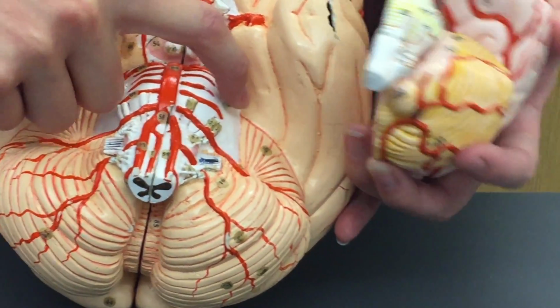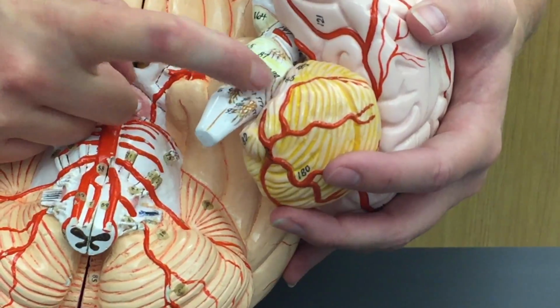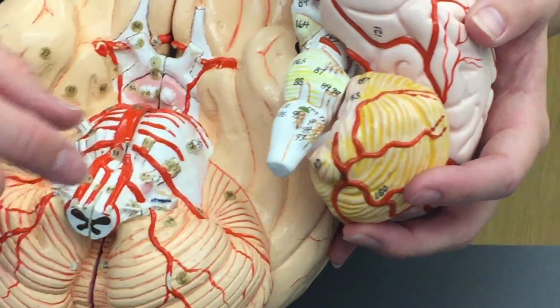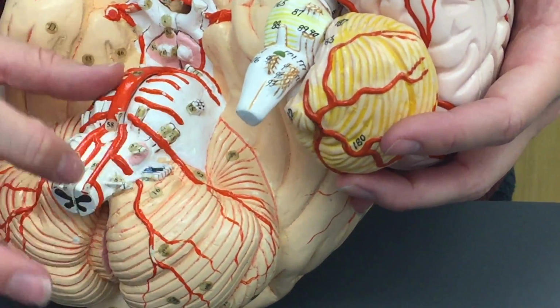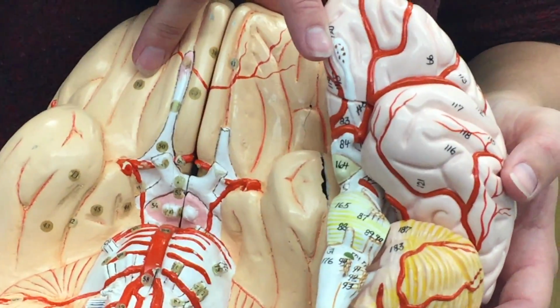5 is these big nubby ones sticking out here. 5 is right there. 6, 7, 8. So it goes 6, 7, 8, 9, 10, 11, and 12. So they just go in order. So if you just start at the top, closest to the nose, move down.